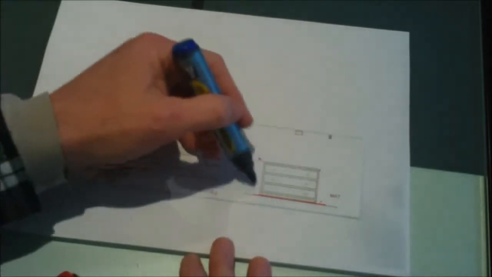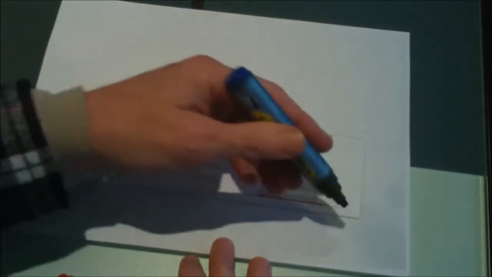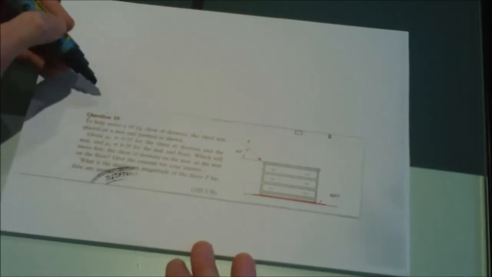What we have here is a chest on a mat that's got it down here, on a floor rather. And then it's asking you firstly to determine which one will slip first, and that's not too difficult to work out. So we've got a 45 kilogram chest of drawers. The chest is placed on a mat and pushed as shown.